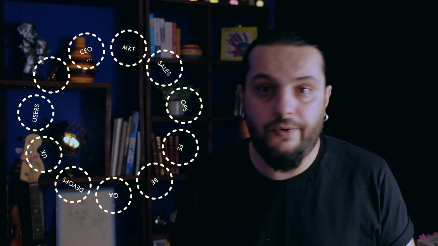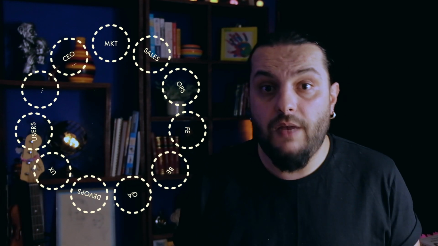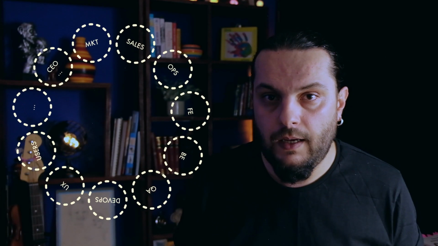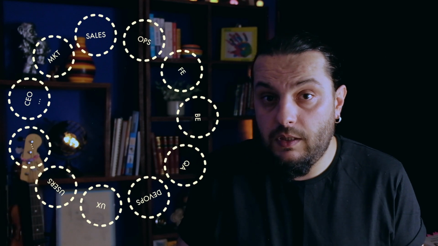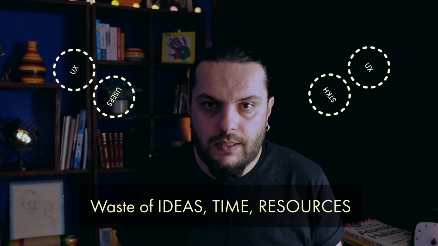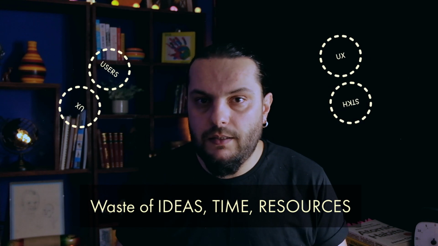So behind each product that we use, there is a manufacturing or a developing system. In software development, we have C-levels, marketing, sales, operations, front-end, back-end, QA, DevOps, UX, users. They are all part of the system, which consists of several smaller systems, and so on. From a designer's perspective, thinking only of users or trying to please certain stakeholders leads to a waste of ideas, of time, of resources, and leads to blinded solutions.